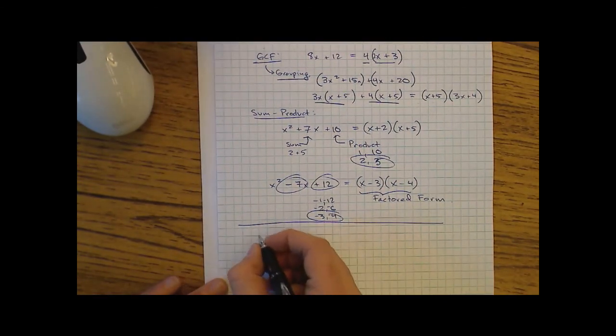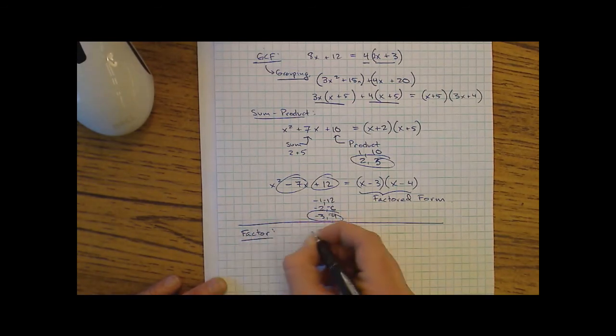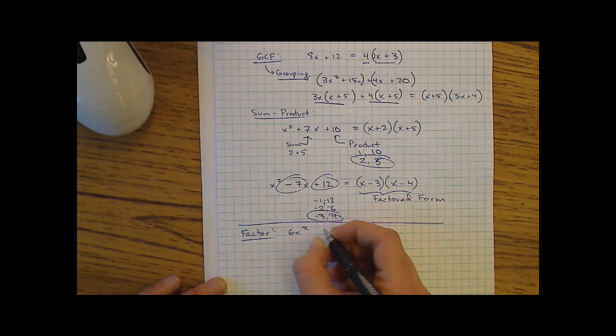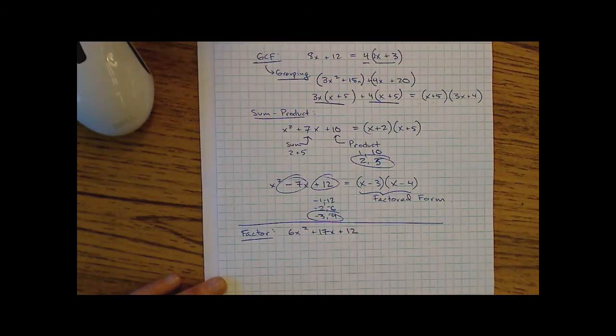Say we had to factor the expression 6x squared plus 17x plus 12. Well, if you're good at factoring with the greatest common factor, you might first start by checking, is there a greatest common factor of these three terms? And there isn't.